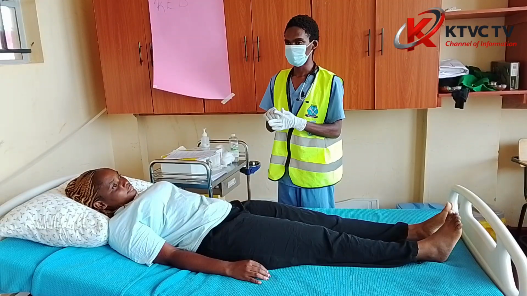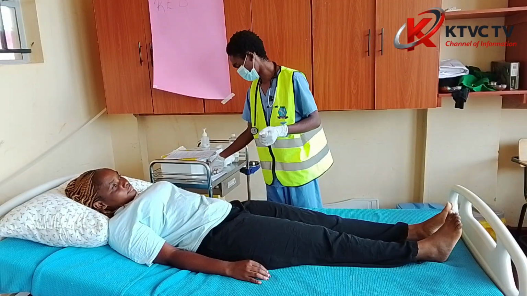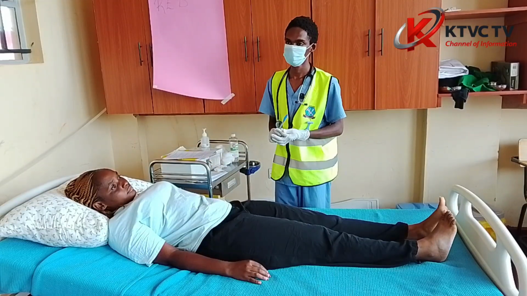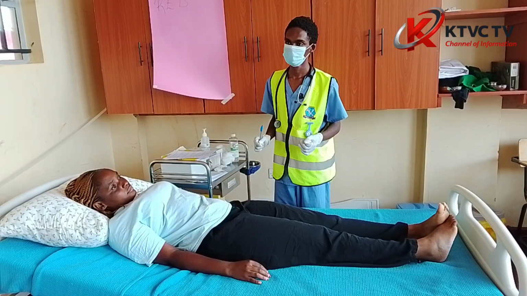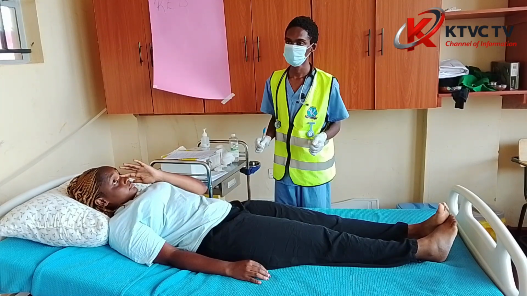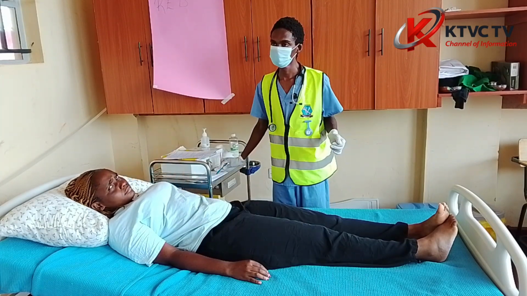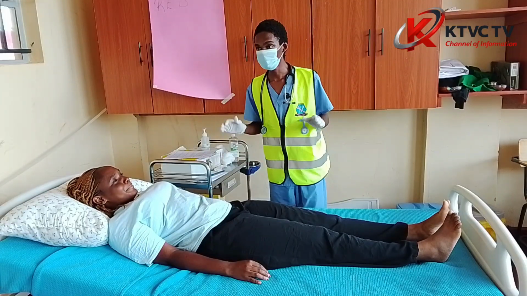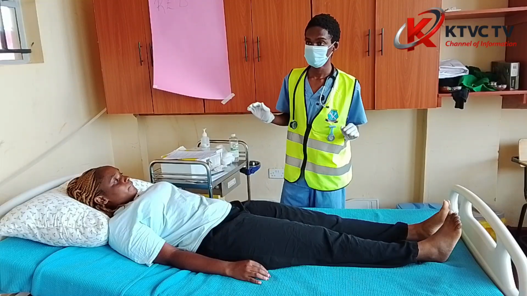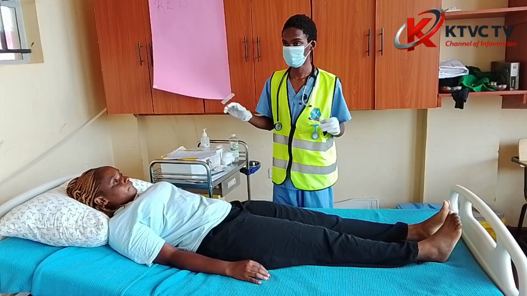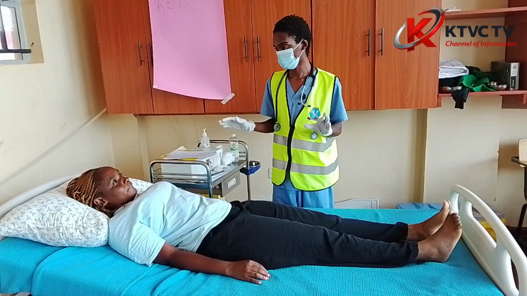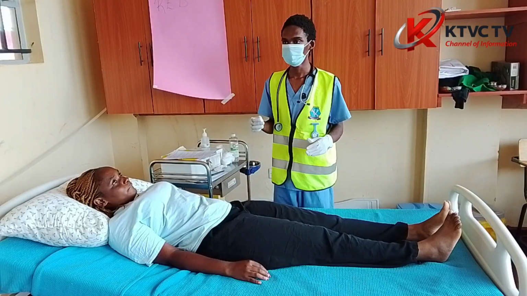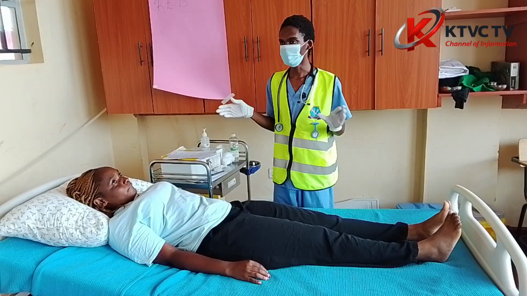After you have finished there, we go into something known as the injury. So if the spinal cord is broken, or any damages, you can use the neck or head.